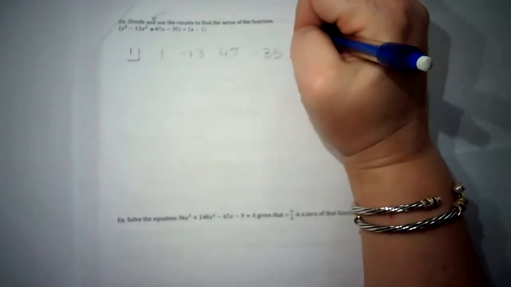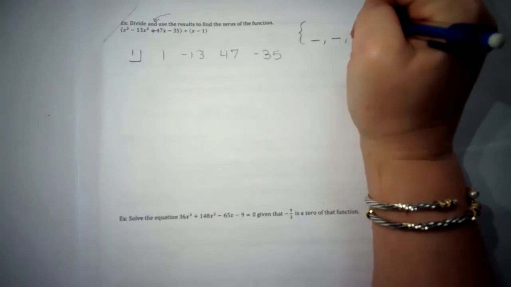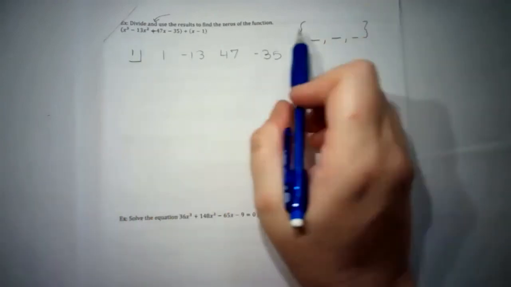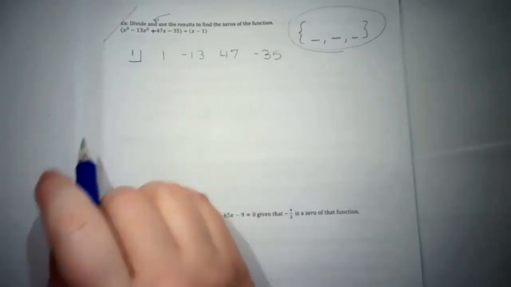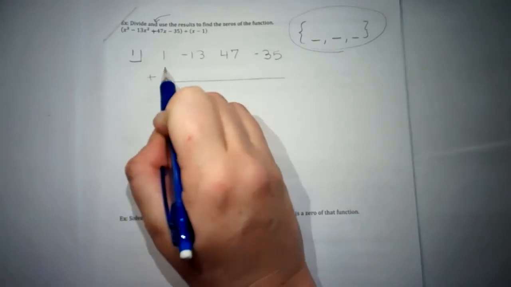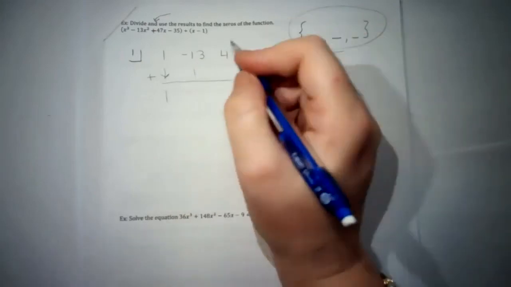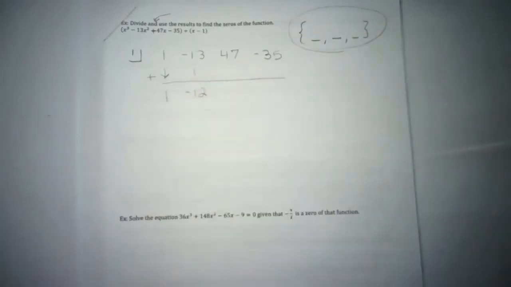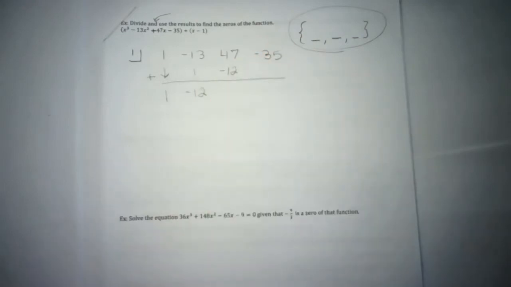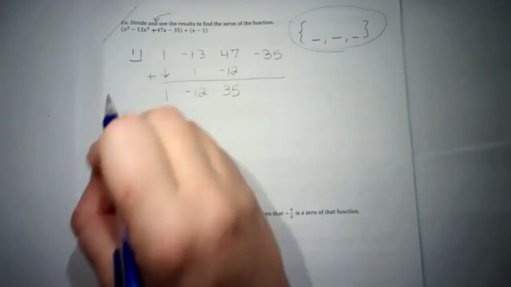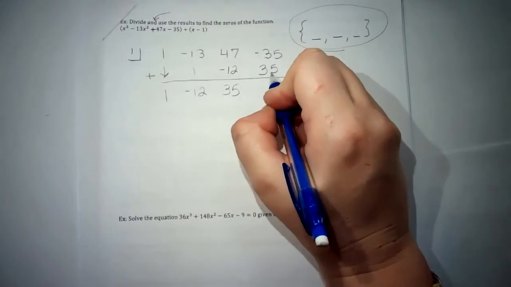Okay, good. All right. And remember, our goal here is to find our 3 answers to this poly. This is our end goal. And I know there's 3 because it was x to the 3rd. Okay, here we go. Let's see. Bring down a 1. All right, 1 times 1 is 1. Add that, I get -12. Okay, 1 times -12, -12. Add those together. Well, this is looking good. 35. 1 times 35. Add them.